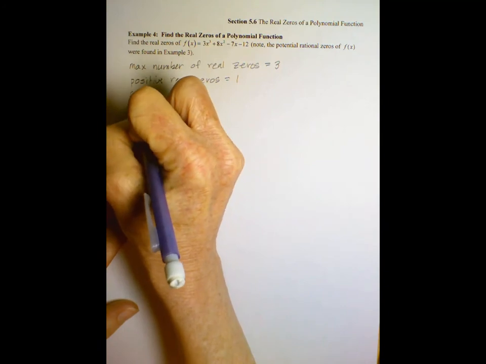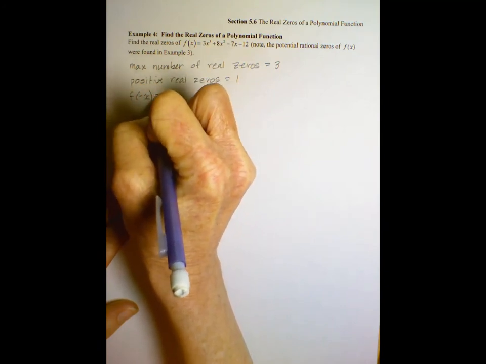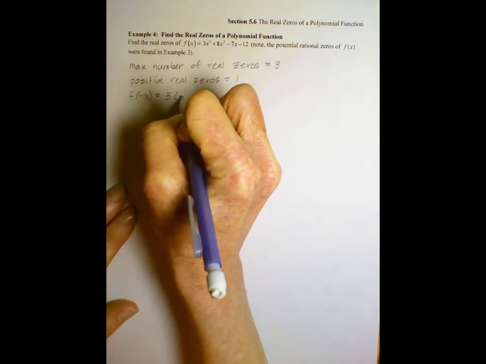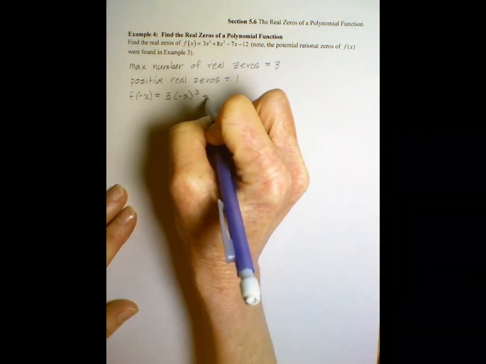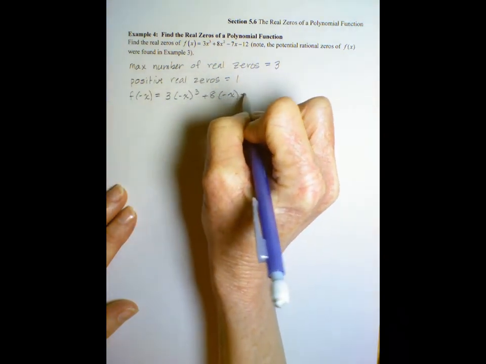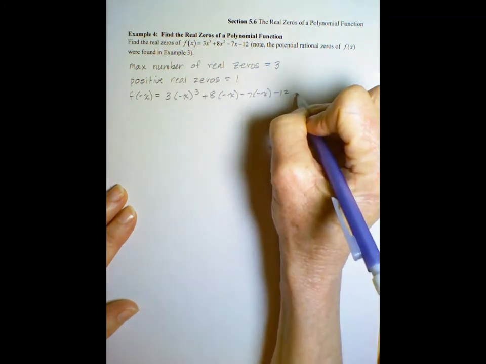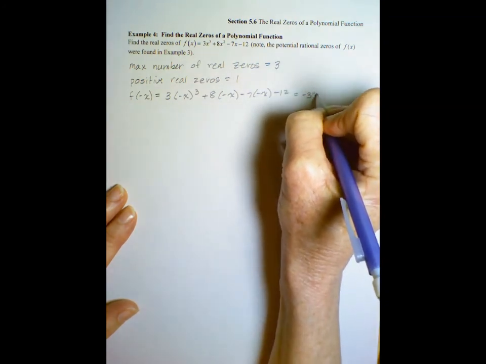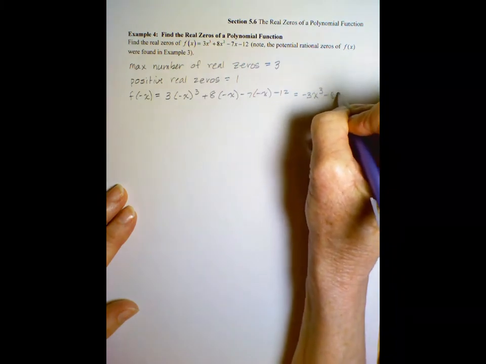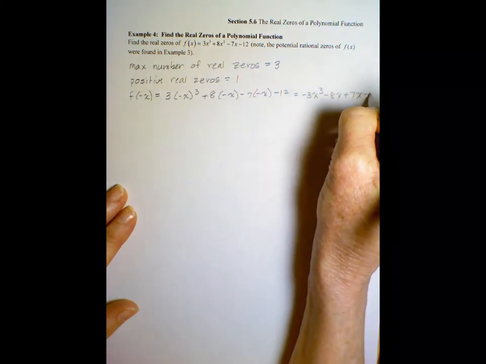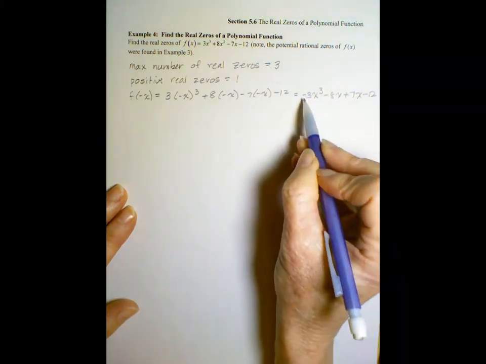To find the negatives, I need to substitute in negative x for x. And what do we get? We get negative 3x cubed plus 8x squared plus 7x minus 12. Counting sign changes now.